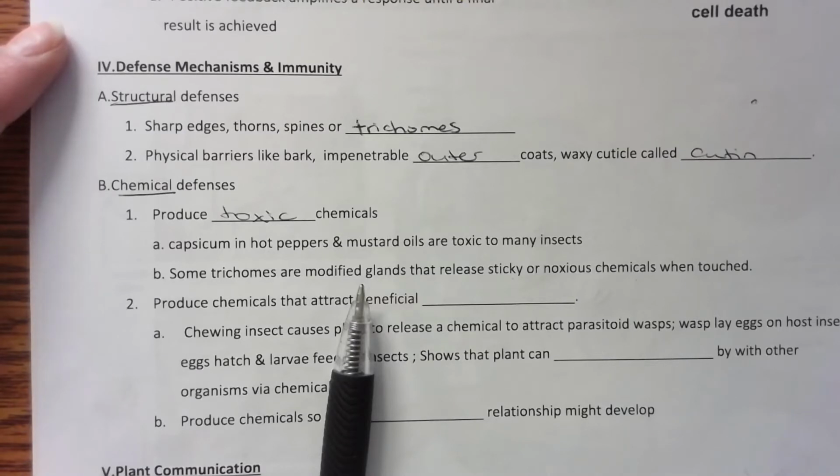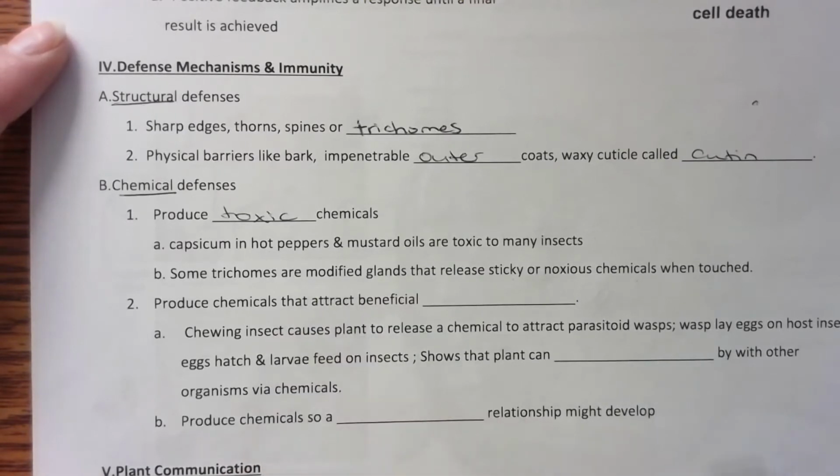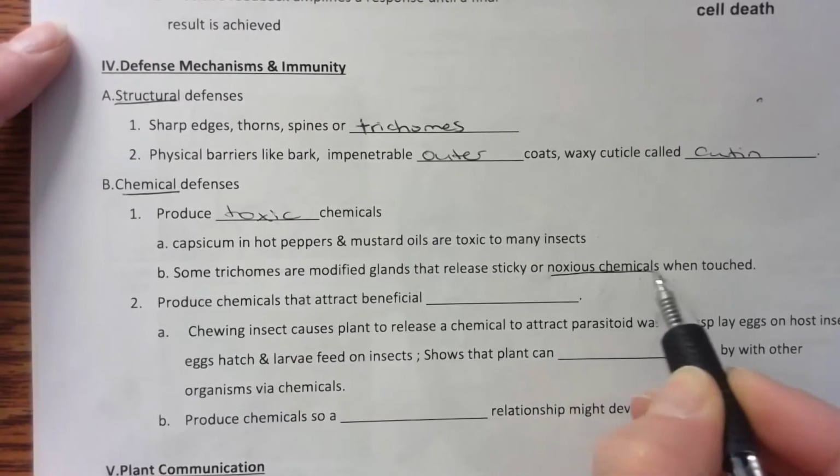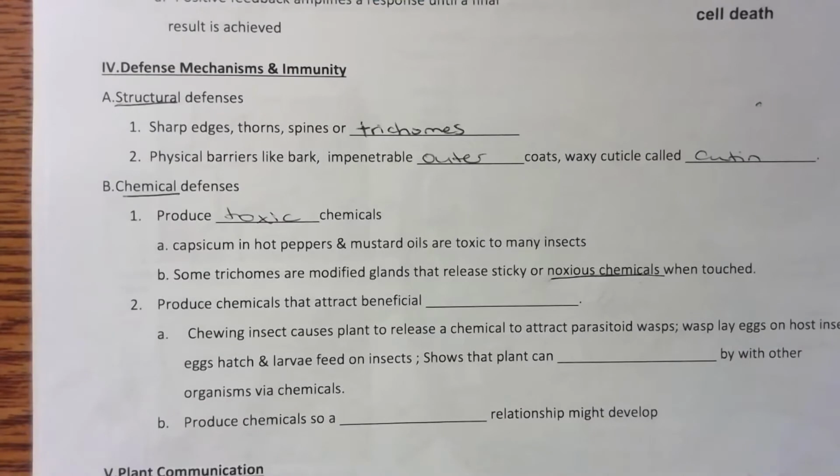Some trichomes are even modified to release chemicals when touched, and that will also repel insects.